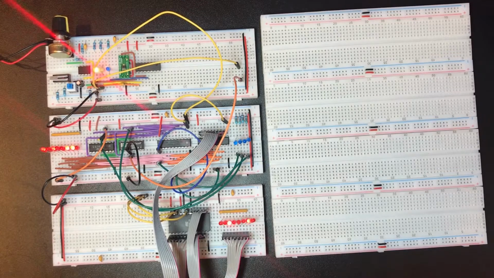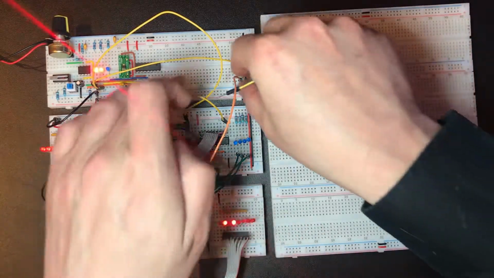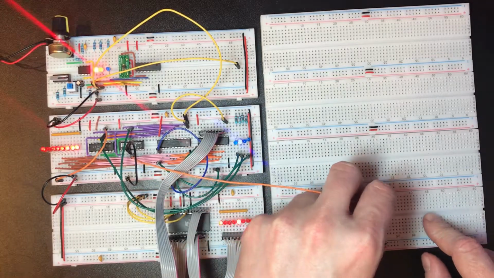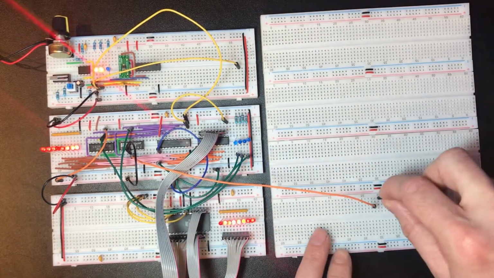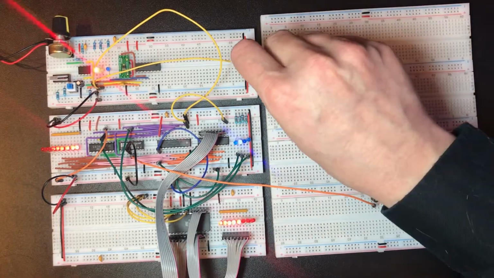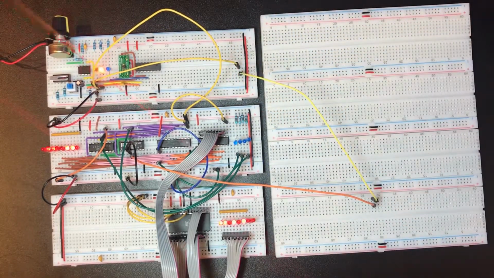And we need to be able to increment the program counter. So here's the control line for the program counter, and right now we've got no reason to do anything other than increment it, so I'm going to wire it directly into the clock.